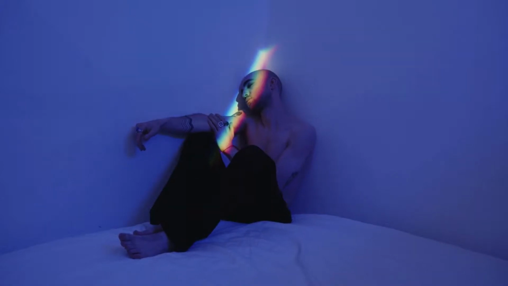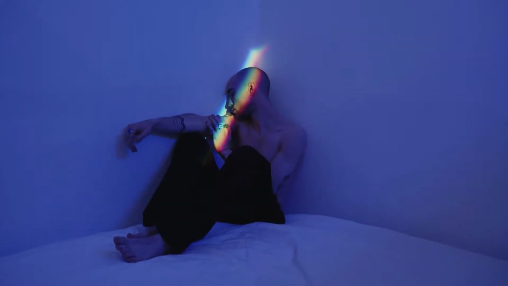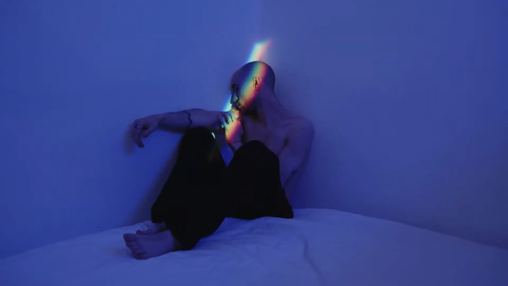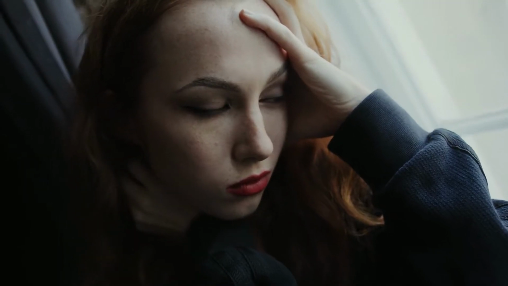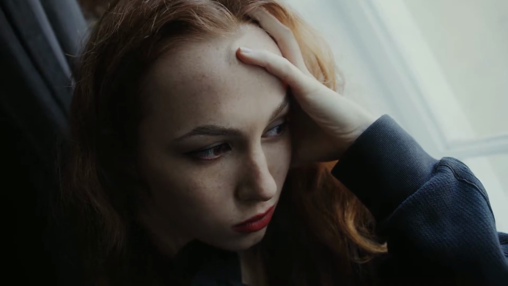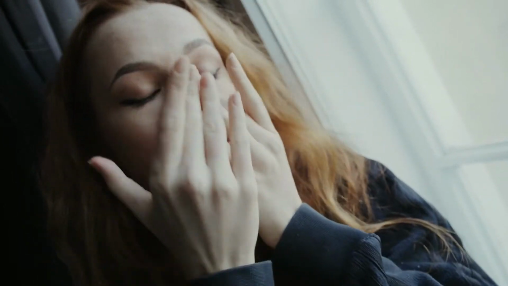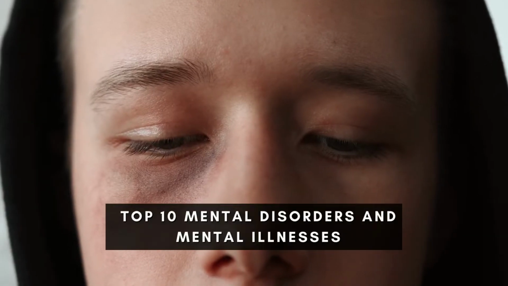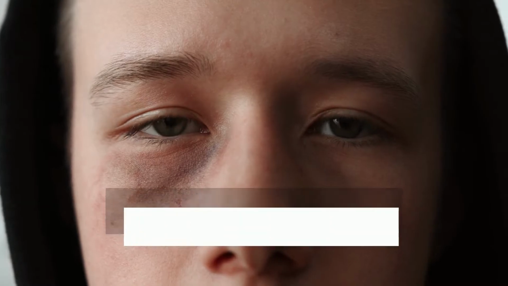The term mental illness refers to many different illnesses that could affect a person's mental health. They can affect how you think, feel, and understand the world. Mental illnesses make it difficult to move through the world, work, go to school, have relationships, and carry out simple tasks. Here are the 10 most common mental illnesses.